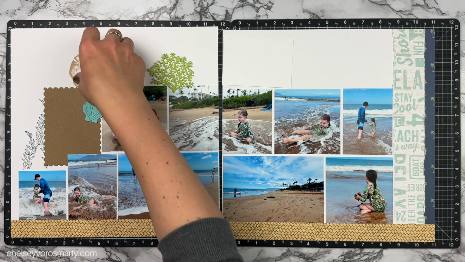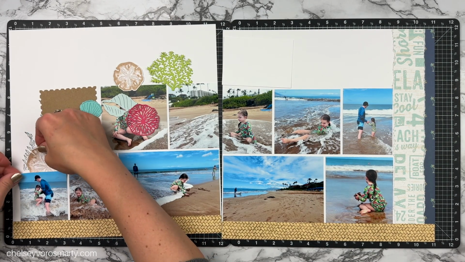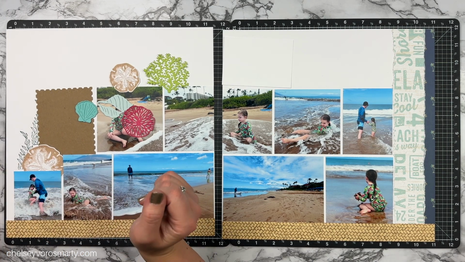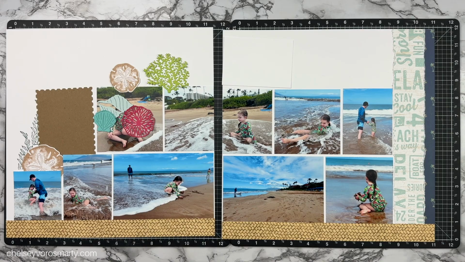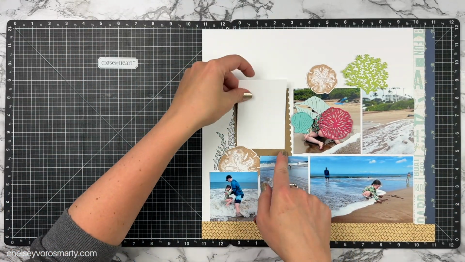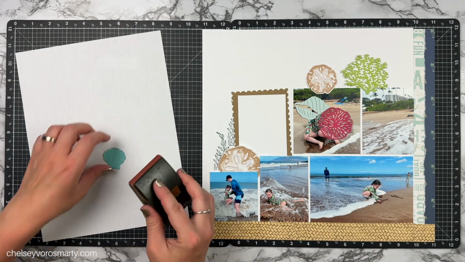The Seaside Wishes set has a stamp, a die, and also a coordinating embossing folder. I decided not to use the embossing folder this time. I just stamped and die cut them. And then I chose all my colors from Isabella's swimsuit. So I have Close to My Heart Pear cardstock for the green like coral piece.